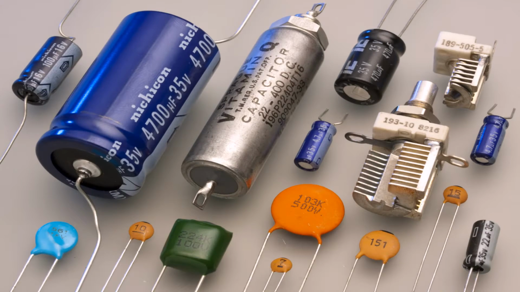That's it. In conclusion, capacitors are components used to store electrical charge, and they come in different shapes and sizes. When they are attached to a power supply, they store electrical charge, and when the power supply is cut off, the capacitors release said charge.